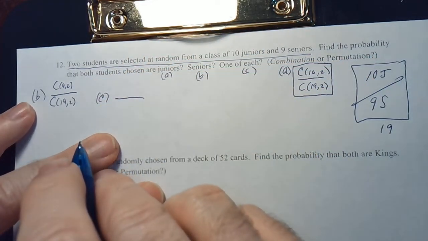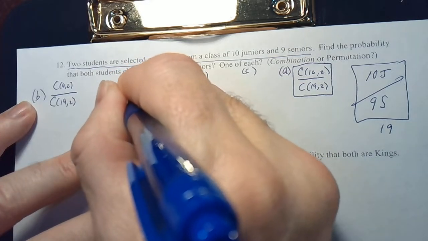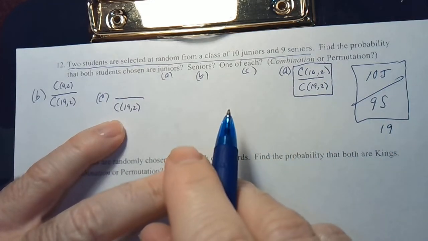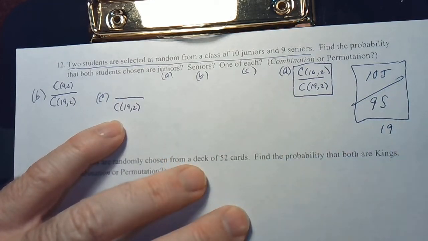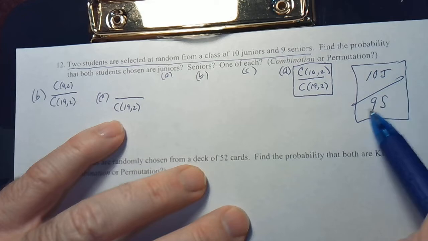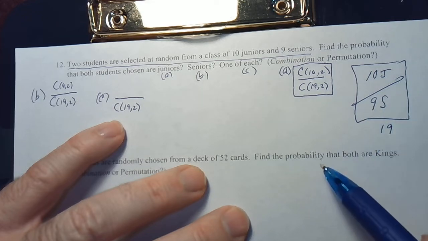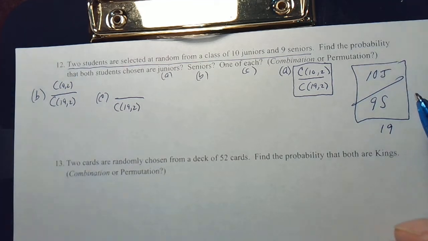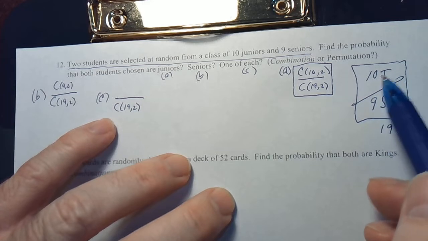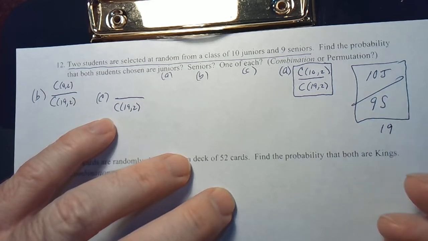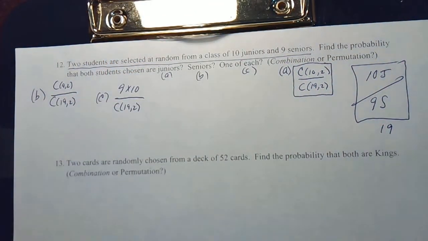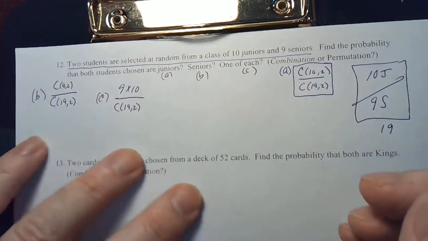I want one of each. So the denominator is how many ways I can choose 2 out of the group of 19. That's the total number of possibilities. How many ways could I choose one of each? Well, it's quite simple. How many ways could you choose 1 senior? Well, there are 9 different seniors to choose from, so that's 9, or 9 choose 1 if you want to think of it that way. And then how many ways could you choose a junior? Out of the 10, if you want to choose 1, it'd be 10 choose 1. I'm just going to write that like 9 times 10.